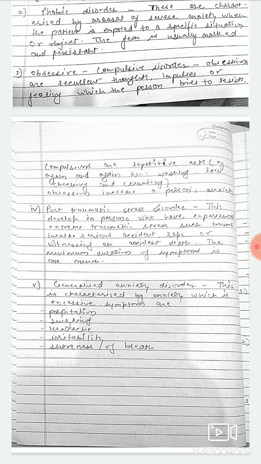If we are talking about the treatment of anxiety disorder, then we can give psychotherapy, behavior therapy, hypnotherapy, yoga and meditation. And if we are talking about what kind of pharmacotherapy we can use in anxiety disorder, then we can give medicines like alprazolam, which is very effective. The dose is 1 to 6 mg per day in panic disorders.